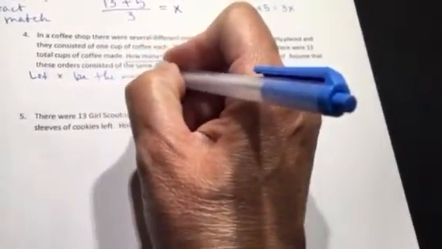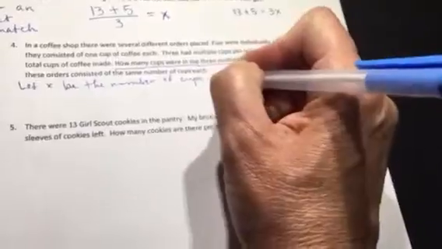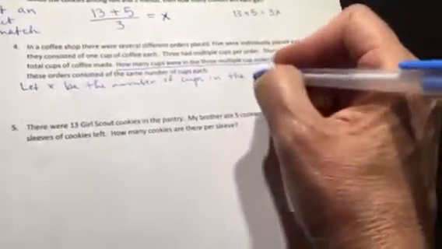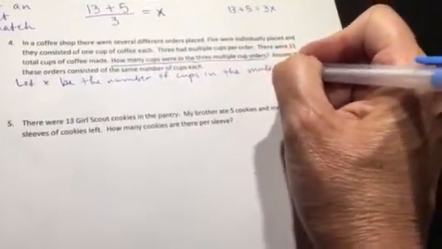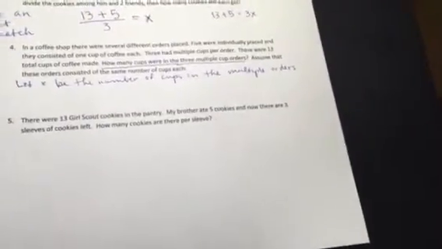Let X be the number of cups in the multiple orders. You've already solved the equation. What does X equal? 6. So X equals 6 from solving the equation.